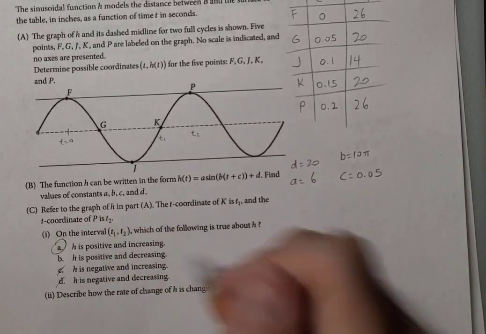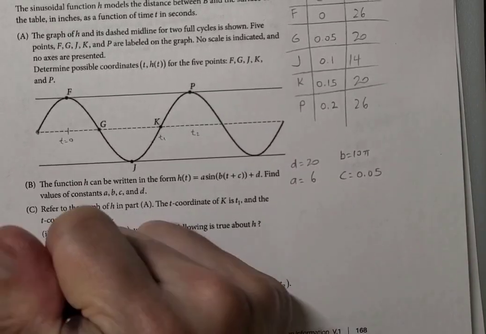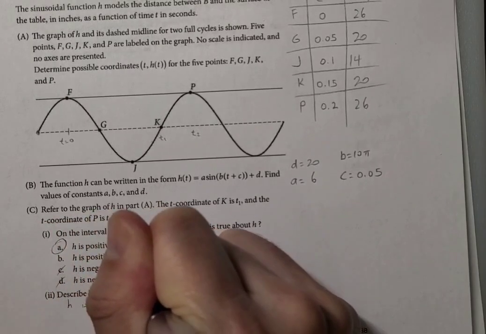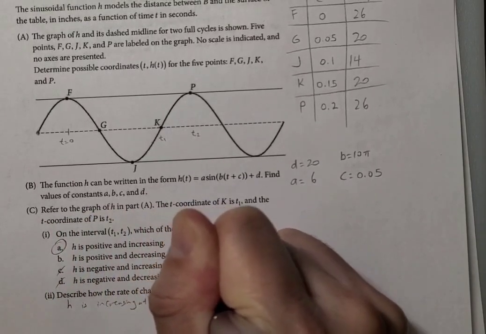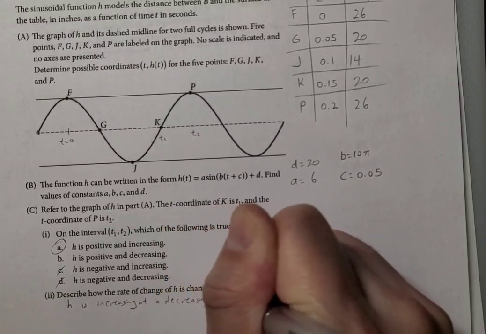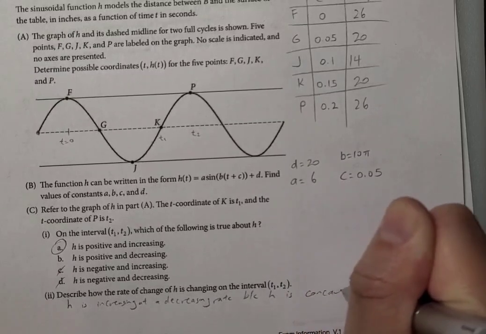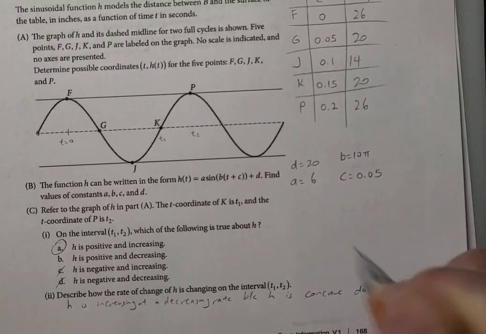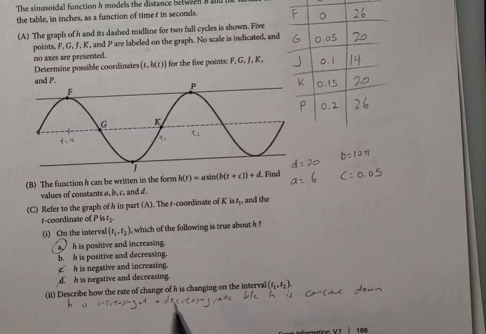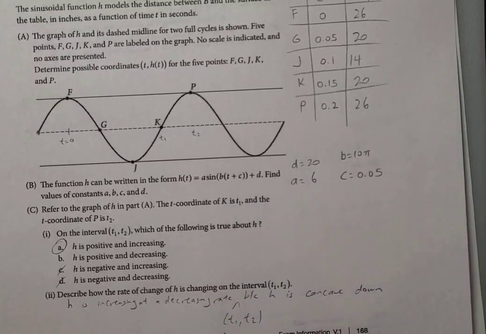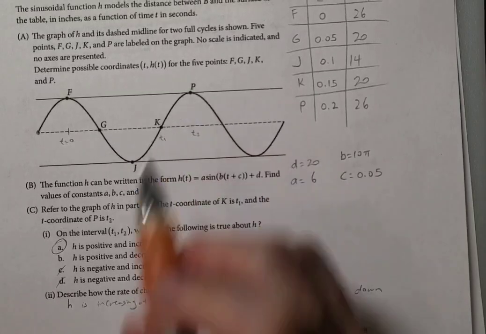So we can say that H is increasing at a decreasing rate because h is concave down. Right, it's concave down at this point. And we can even specify on the interval t1 to t2. You should say that because it's only true for there.